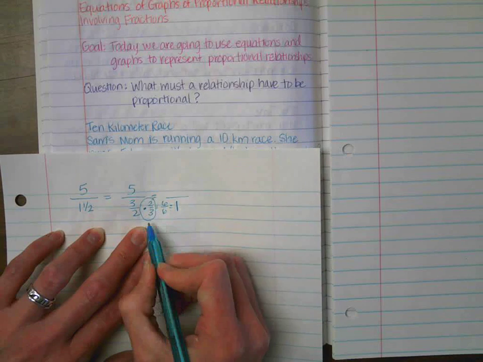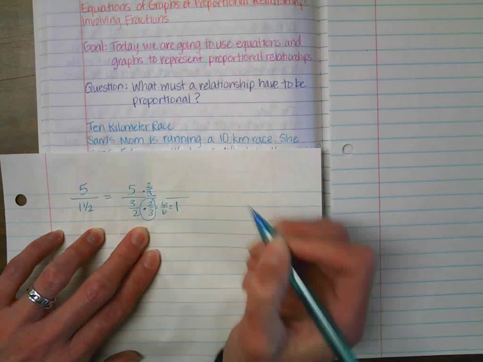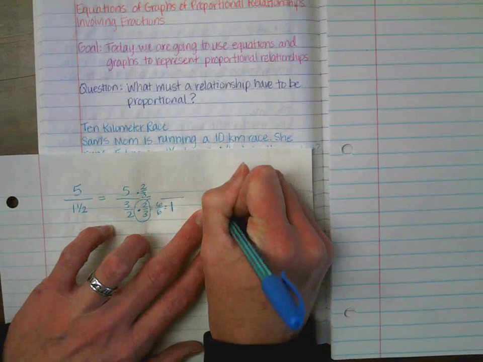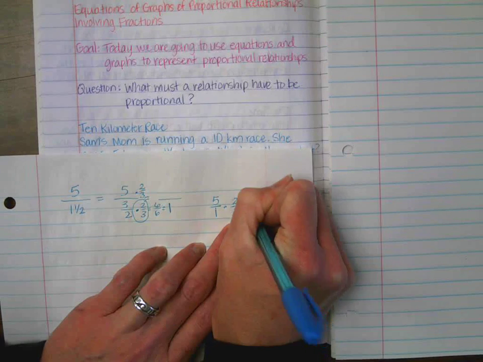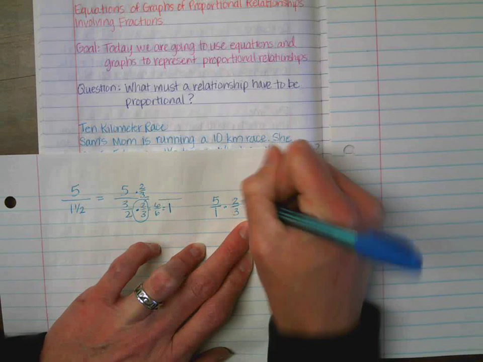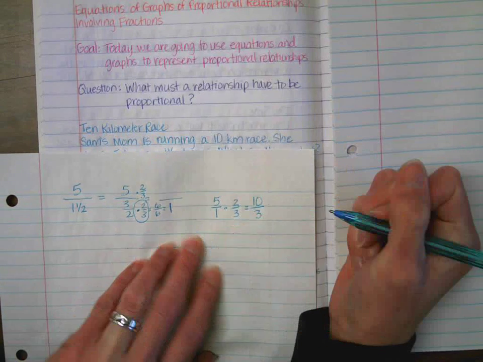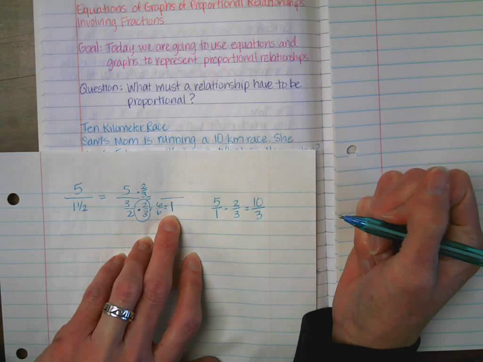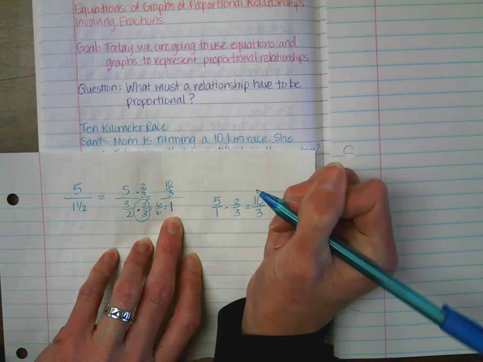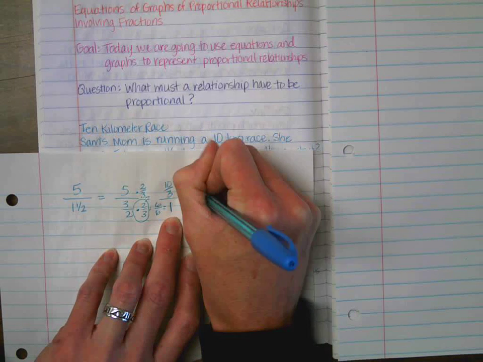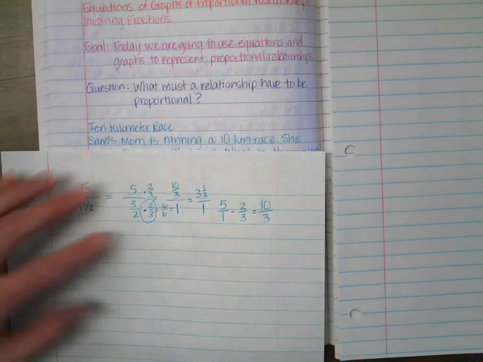Now what you do to one side, I multiplied by 2/3. I have to do to the other, so I have to multiply the 5 by 2/3. And so I have 5 over 1 times 2 over 3 equals, multiply straight across, 5 times 2 is 10. And 1 times 3 is 3. And so for every 1, I have 10/3, which is the same thing as 3 1/3 for every 1.